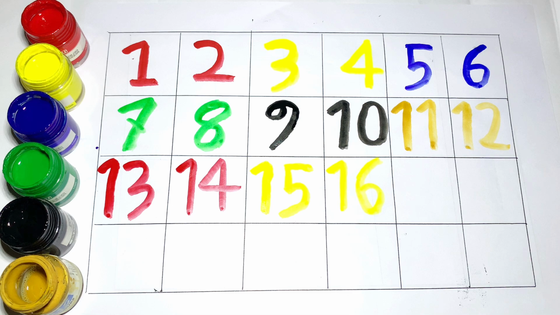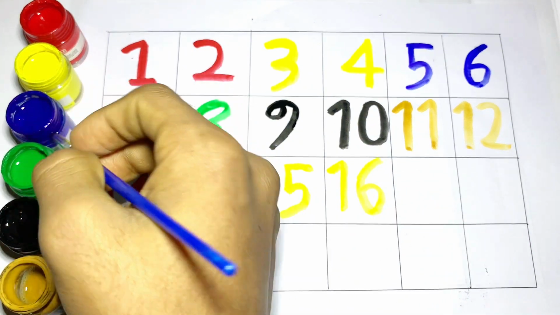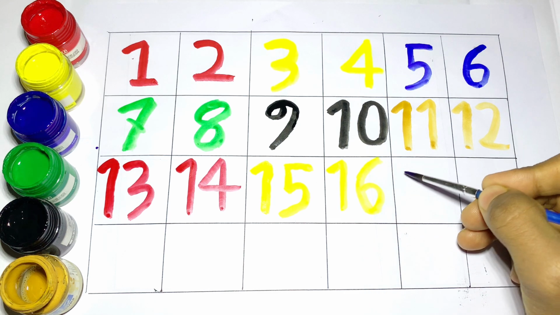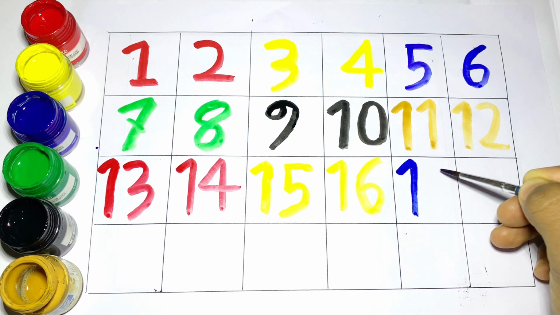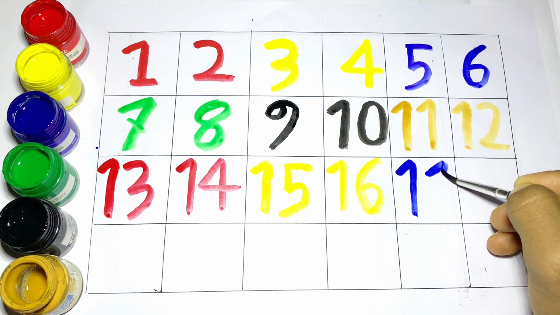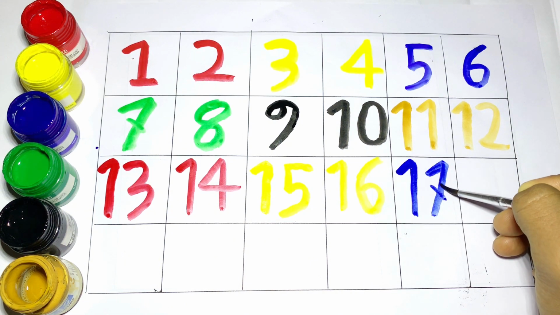Kids, now it is 17. The numbers of 17 and use blue color. The numbers of 17, and again use blue color.